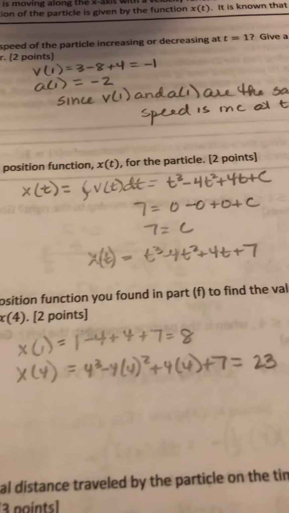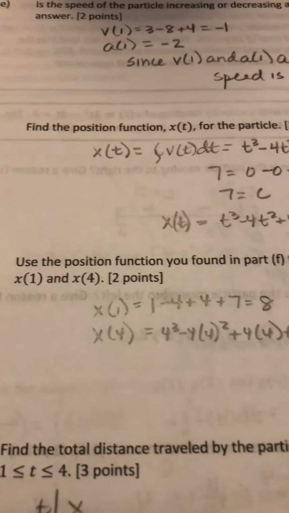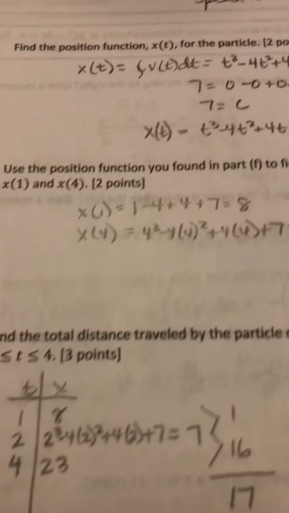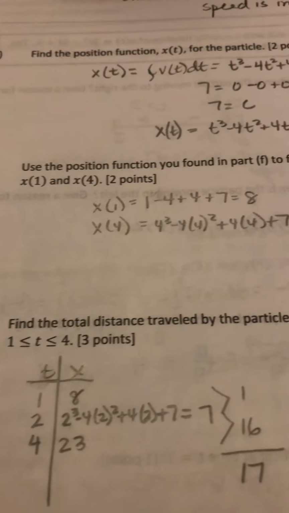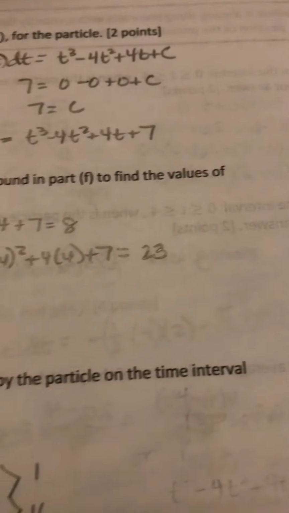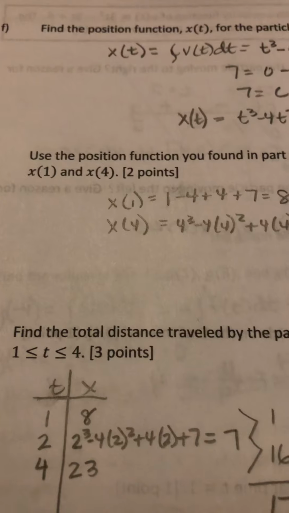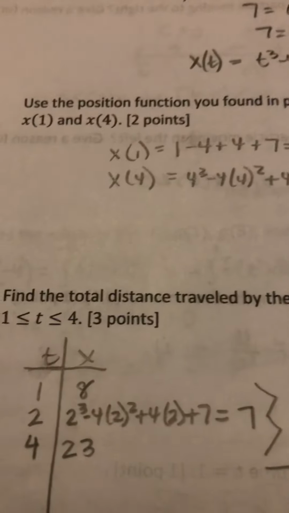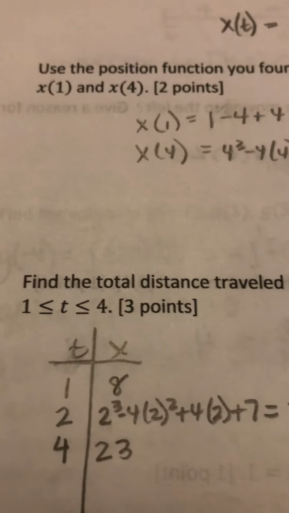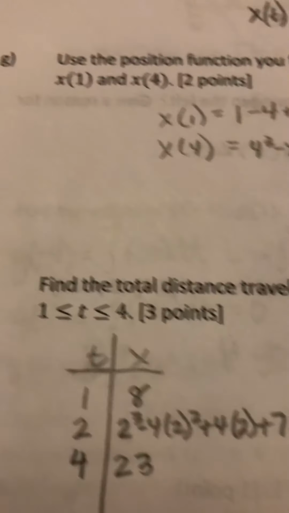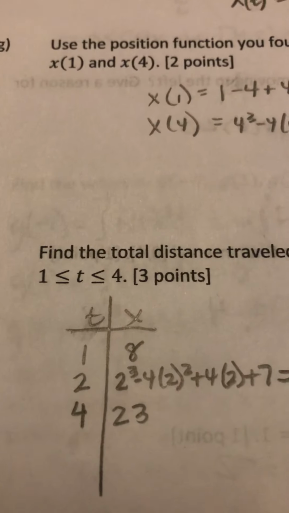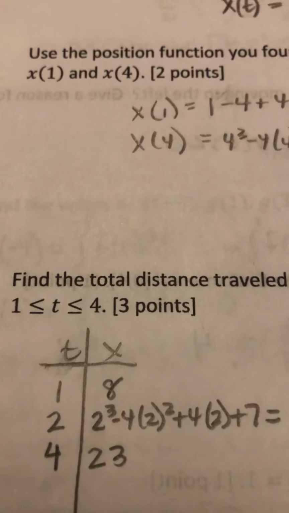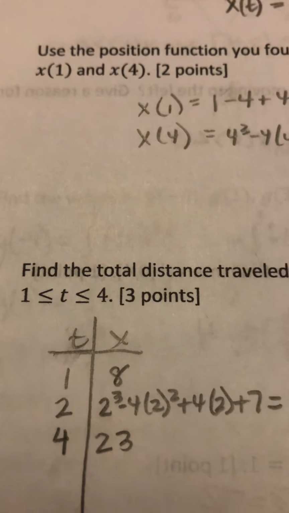Part G, use the position function to find the values of x of 1 and x of 4. Just subbing in, we get 8 and 23. And then part H, the total distance traveled by the particle on the time interval. Total distance traveled is the integral of the absolute value of the velocity, or if we're doing it this way, we find our position at the endpoints and we find our position at any time where the particle changes direction on that interval. And we knew from an earlier part that at time t equals 2, the particle turned around.